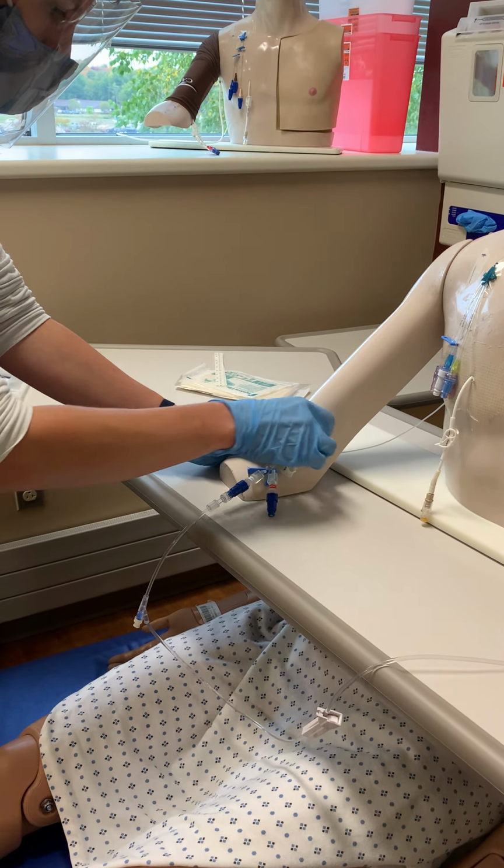Still making sure I'm not ever actually putting my back to my sterile field. Okay. So I do have it mostly off. I'm going to stop here and just grab, I'll have that for later.